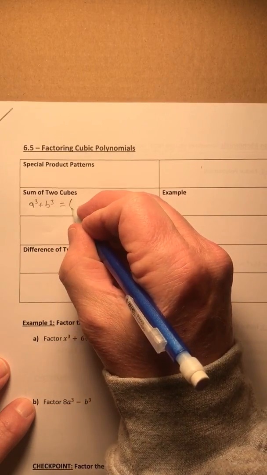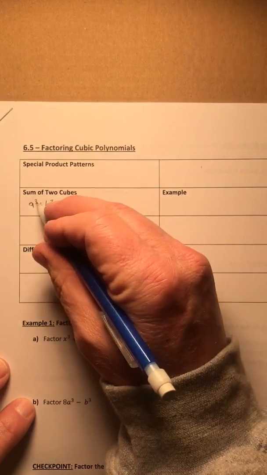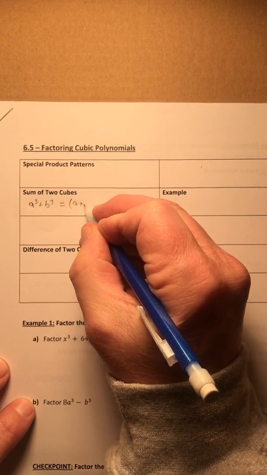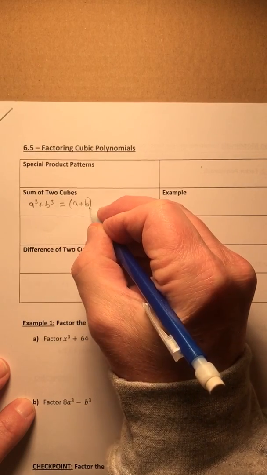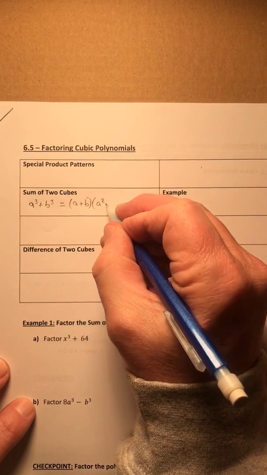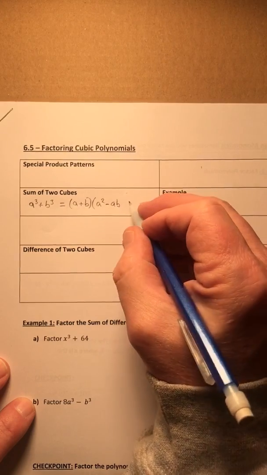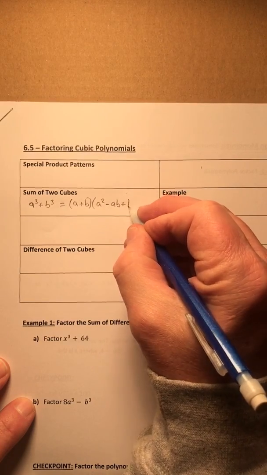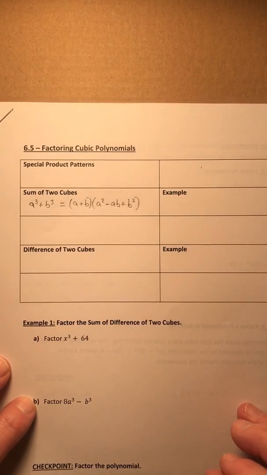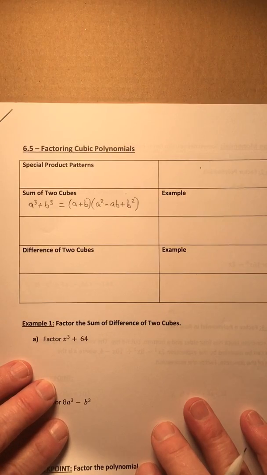You do parenthesis, and it's going to be A, so whatever that number is, not the cube, just the number. So it's going to be A plus B times the quantity A squared minus A times B, and then plus B squared. All right, so let me give you an example of what I'm talking about.